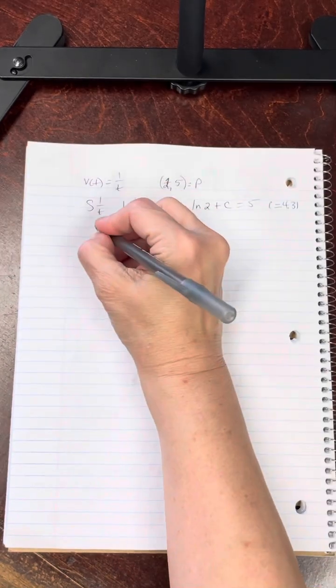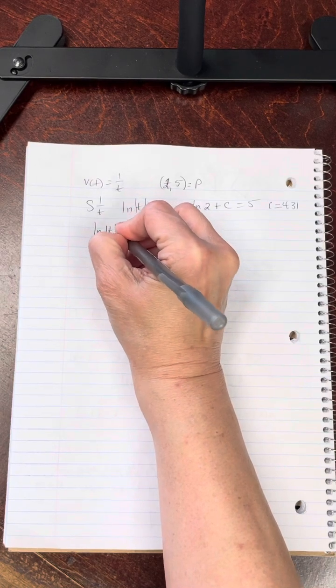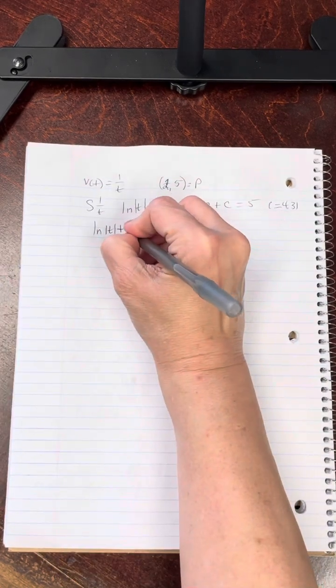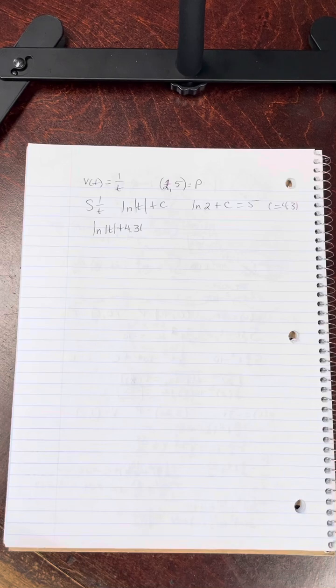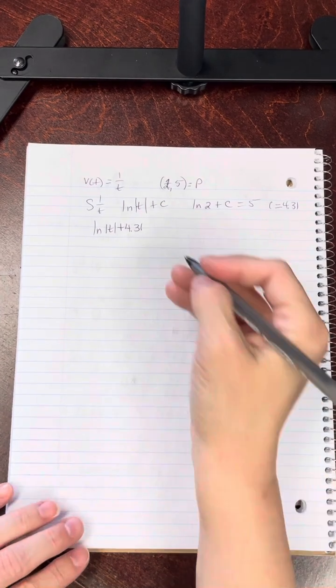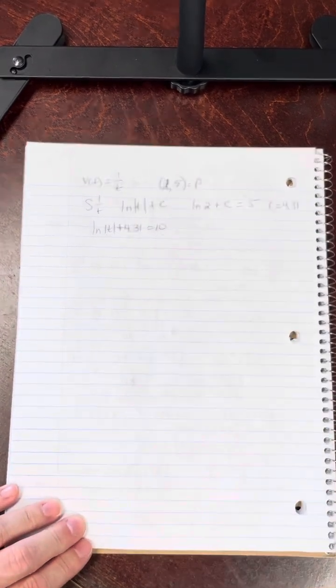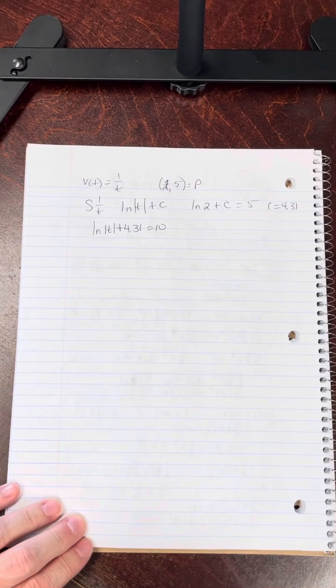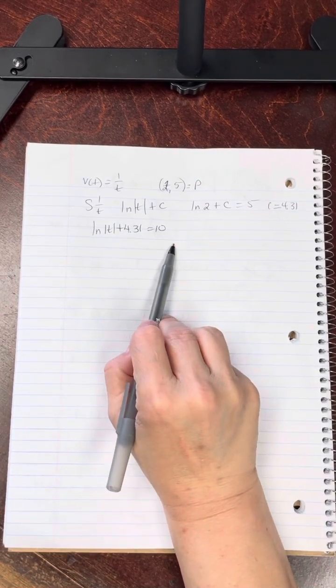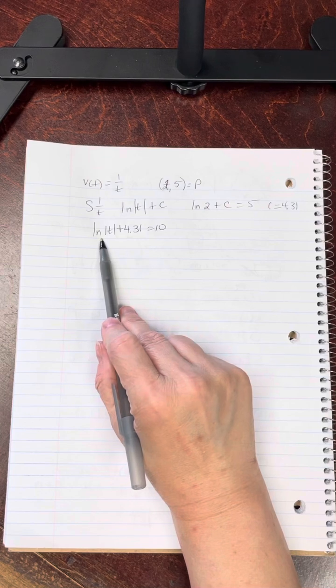Now we have natural log of the absolute value of t plus 4.31. And then it wants to know when the particle is 10 units to the right of origin. So that's going to set this equal to 10, and we're basically solving for the time. So you're going to subtract the 4.31, that leaves you with natural log.